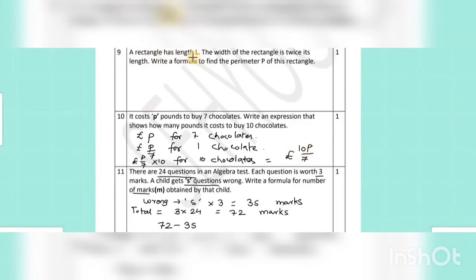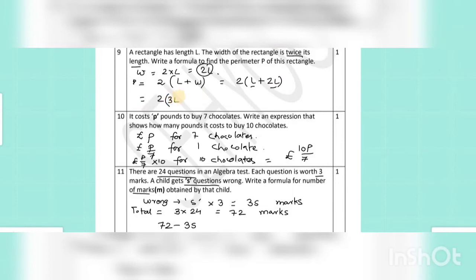Question number 9, a rectangle has length L. The width is twice its length, which means that the width is 2 times L, that is 2L. Perimeter is equal to 2 times length plus width. In place of width, we will substitute 2L, which is the width. Now, L plus 2L is equal to 3L, so 2 times 3L. 2 times 3 is equal to 6, so the answer is 6 times L or 6L.